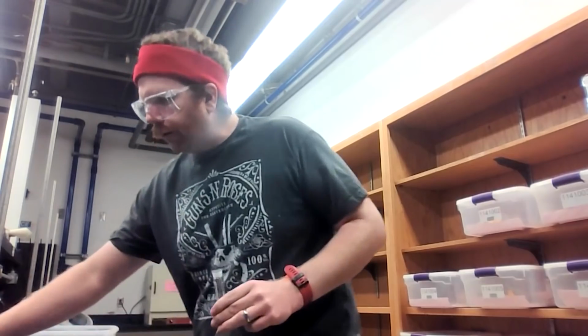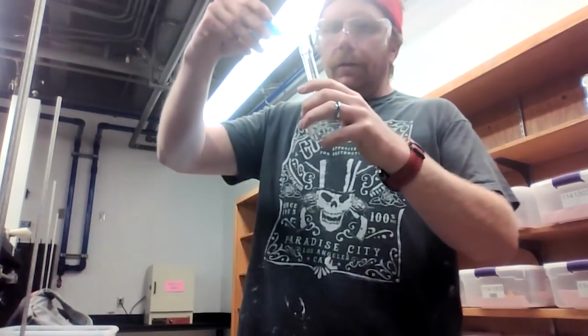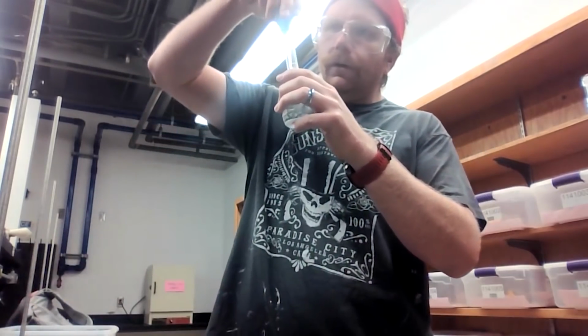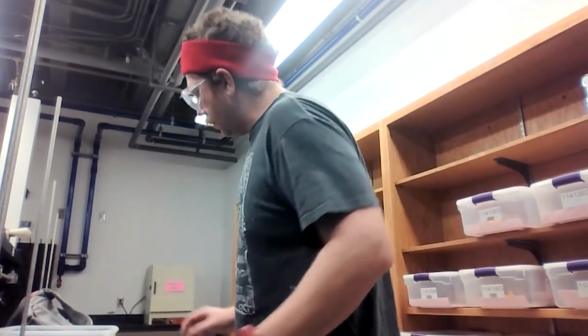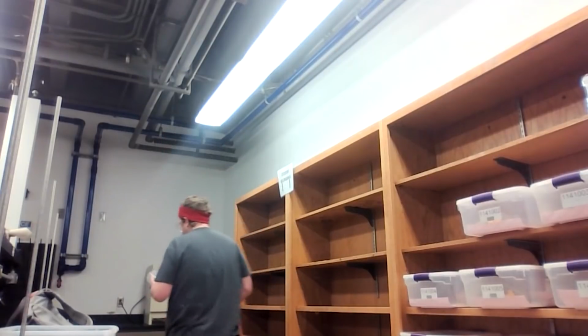Okay, now I'm going to get my weigh boat and transfer my sodium chloride into my volumetric flask. We'll also need on hand more deionized water.